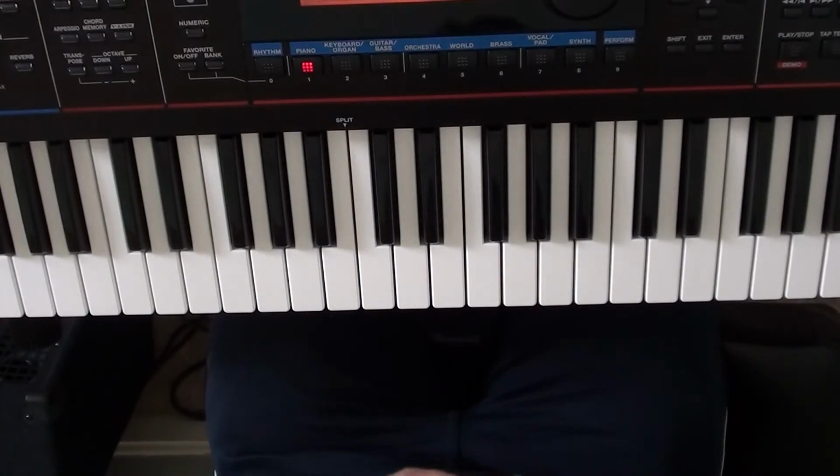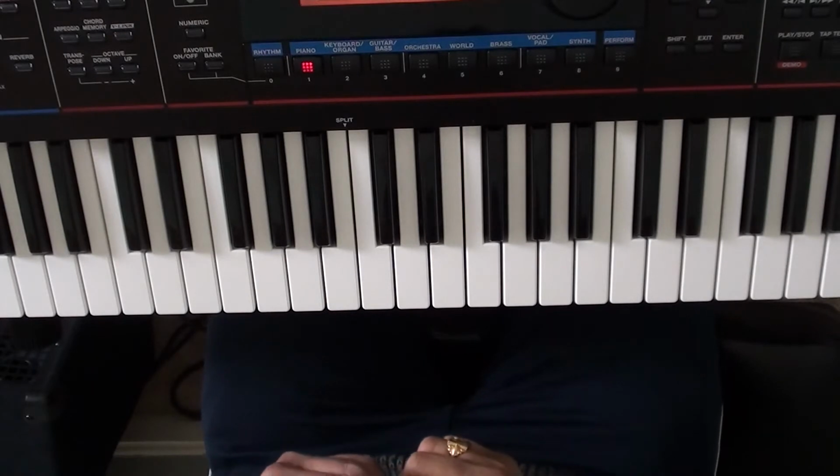Hello, welcome again. Today let us take a look at how to form the F natural minor scale and how to play it, and then we will take a look at a few songs in the scale.